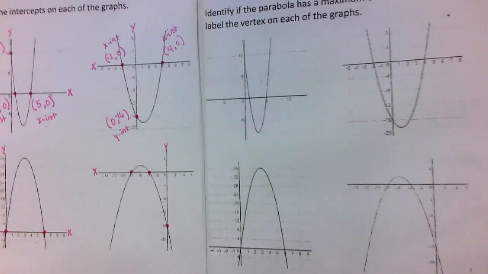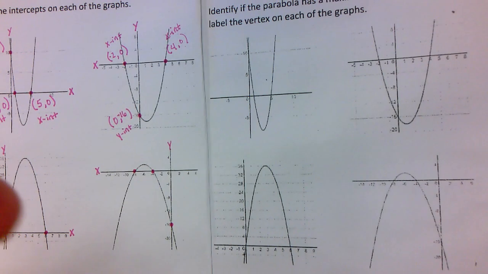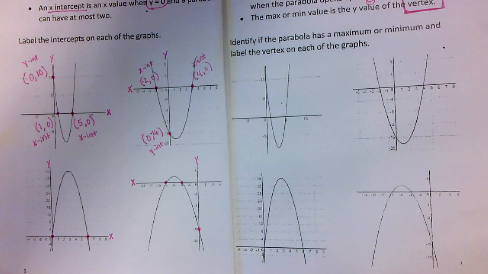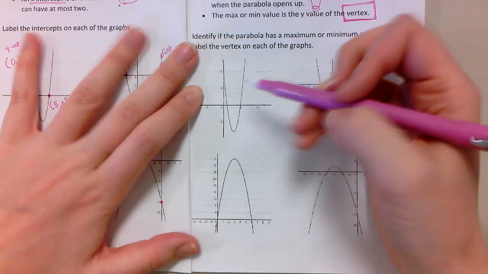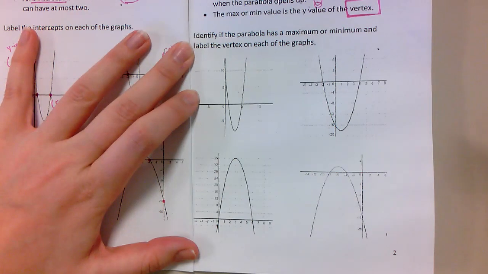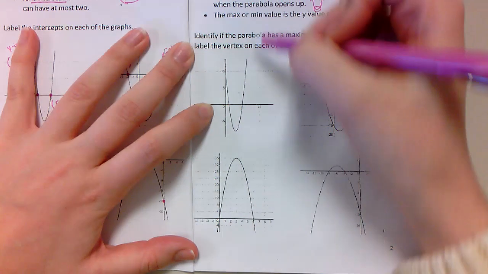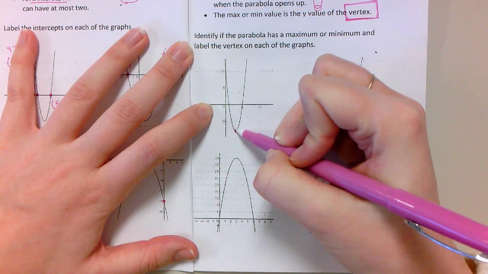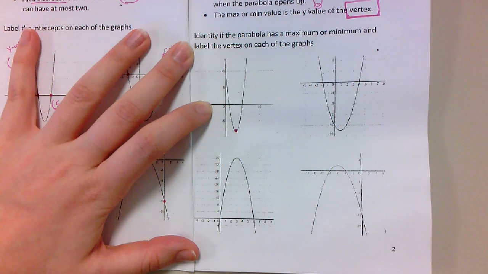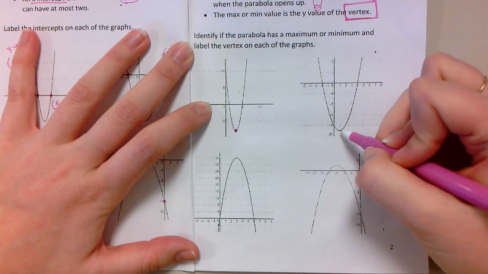So let's look at these examples again. I'm going to give you the first two, and then the second two I'm going to want you to do yourself. Okay, technical difficulties. So again, let's identify those points. In this parabola, the point of my U is right there. In this one, it's right here.